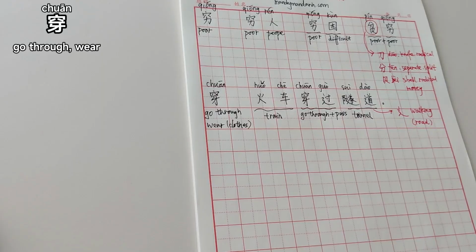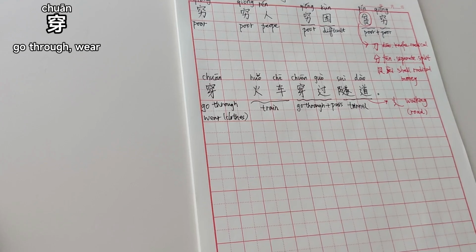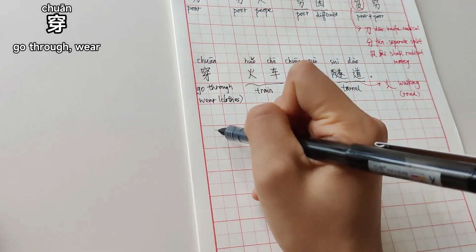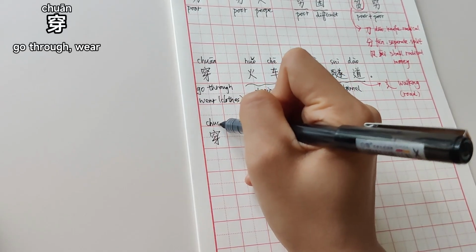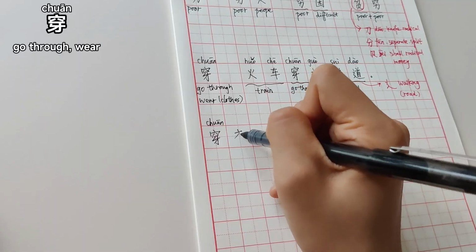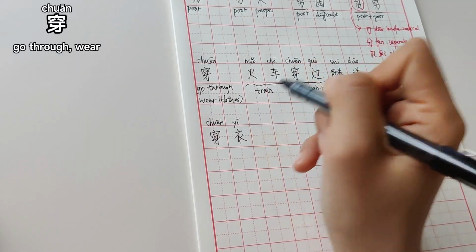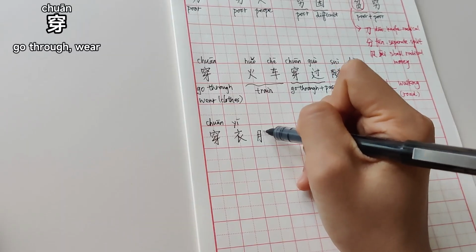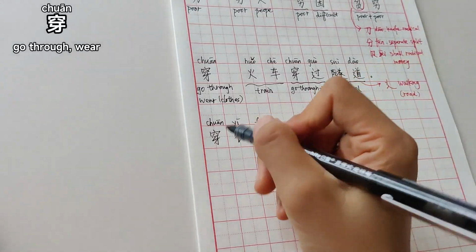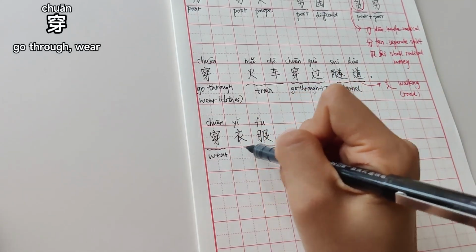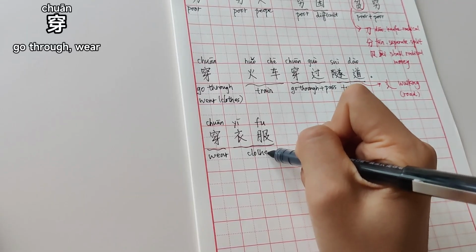And yes, you are right. Imagine you are wearing clothes. It's like your body going through the clothes, right? Okay, so to wear the clothes, we can say 穿衣服. 穿衣服, which means to wear clothes.